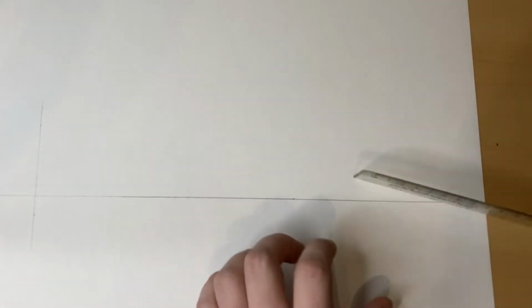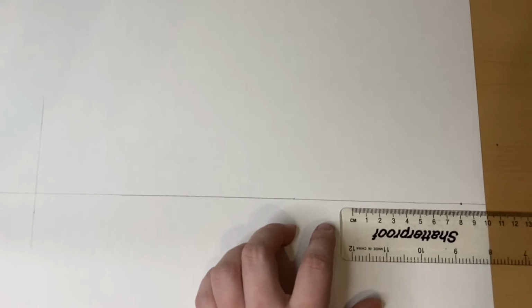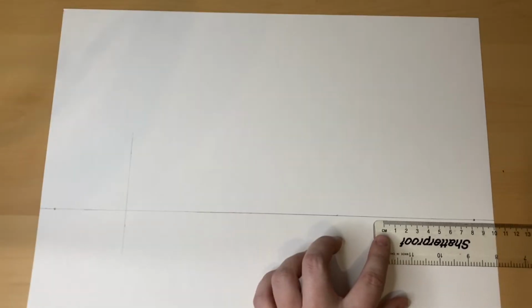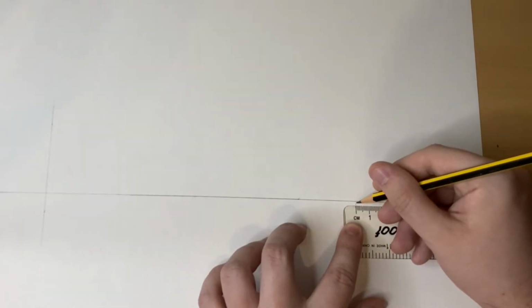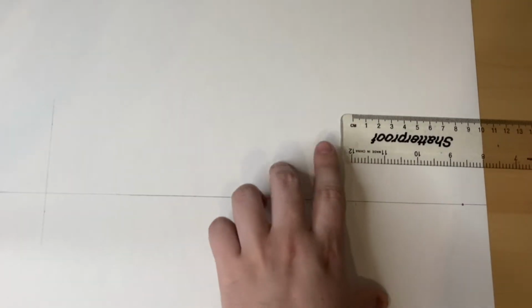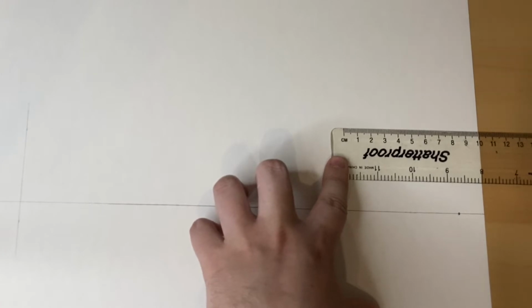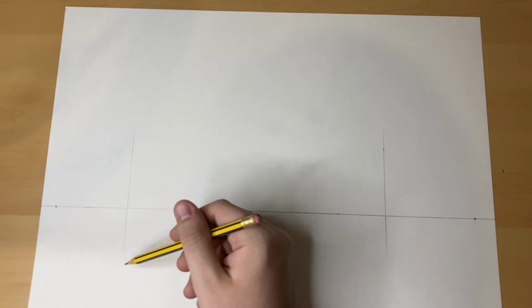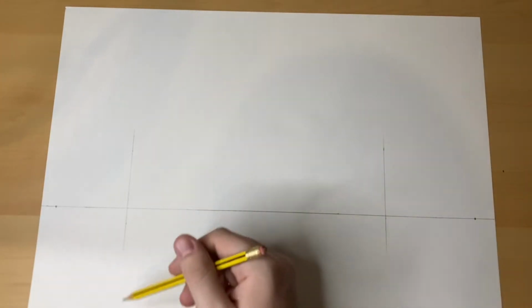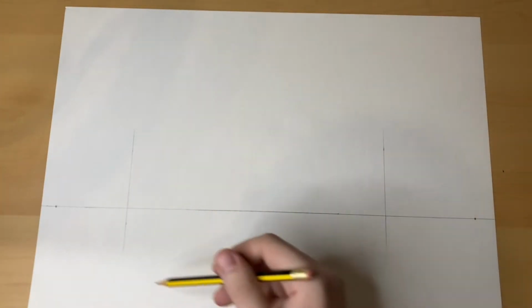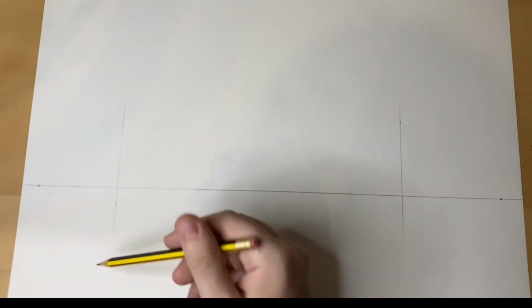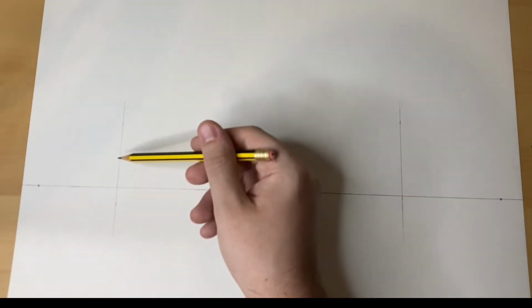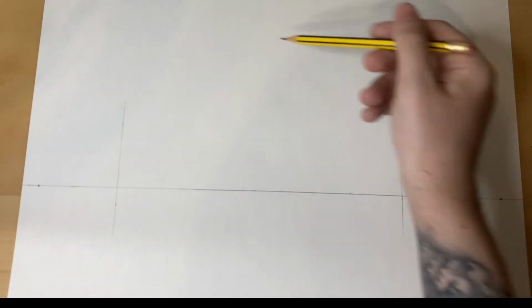So I'll find out some distance away from the edge of the page. What I'll do is I'll go 10 centimeters away from this side and then mark the same again. So 10 centimeters from below that horizon line and 10 centimeters above it. And what I want to do is create a sort of S shape, sort of curving, slithering shape to the front of the building. So I'm going to start lower, work up, across, up and across.